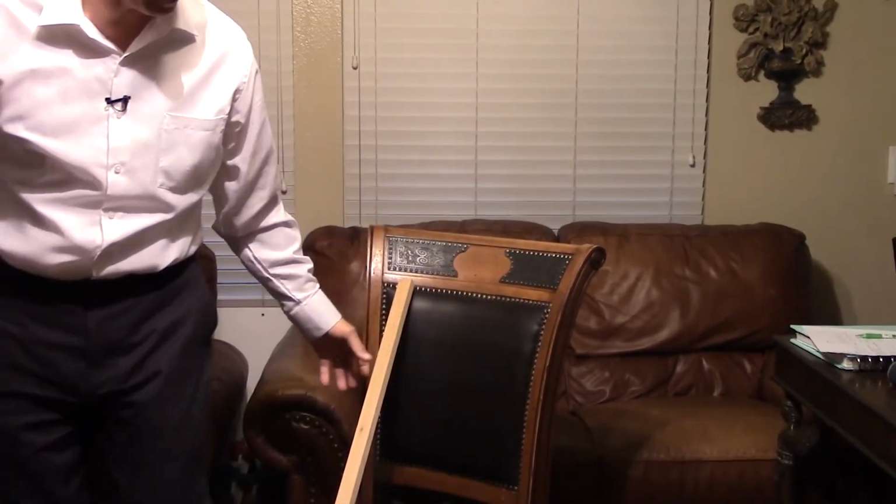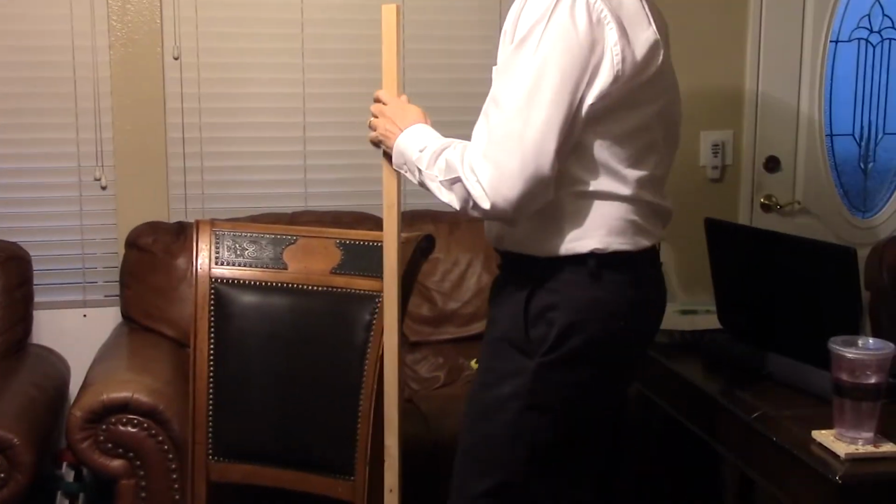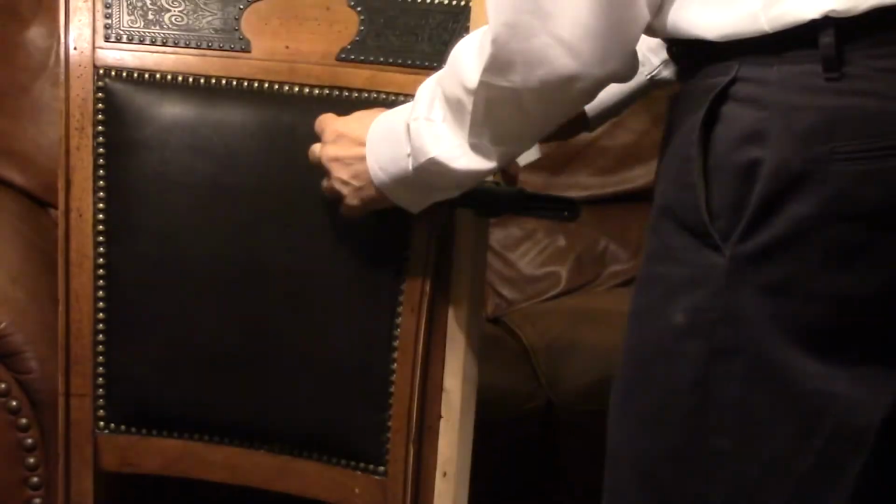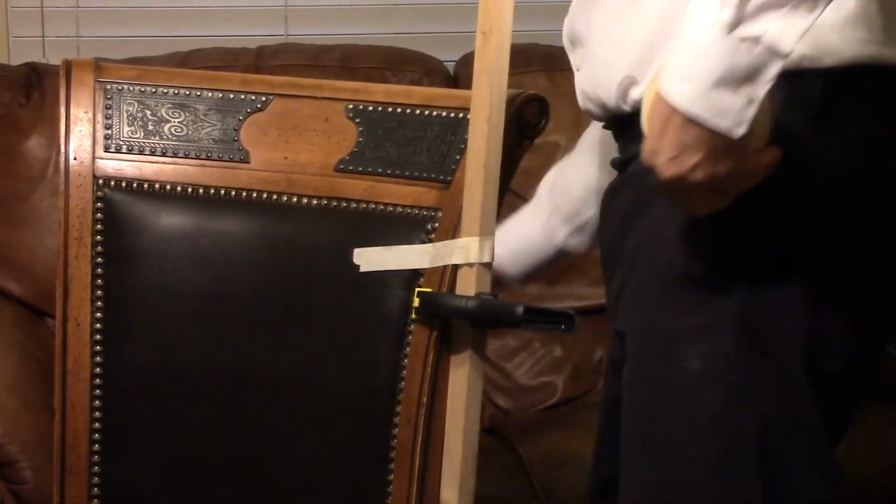So let me put this together, and obviously I need my phone. So I'm just going to clamp that on there. I'm going to secure that with a piece of tape. Take out my phone.